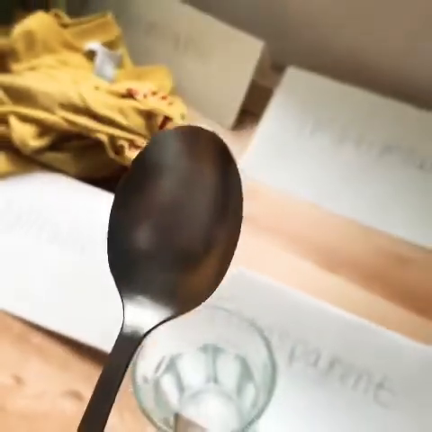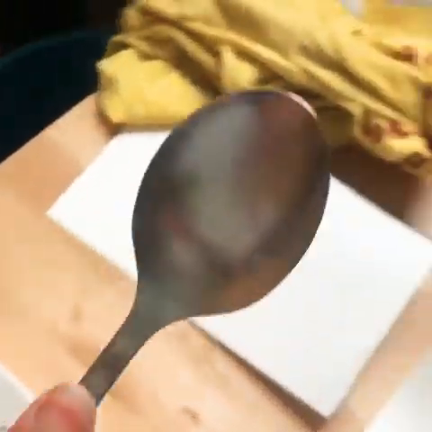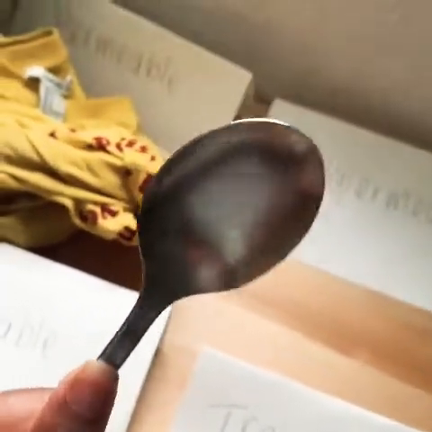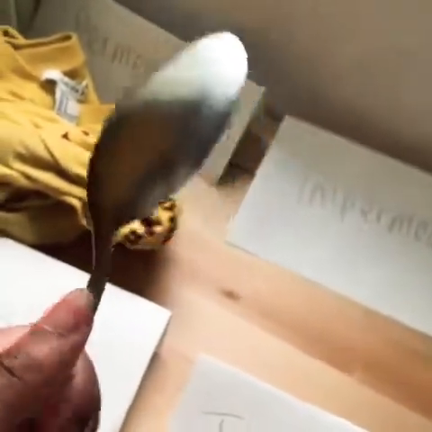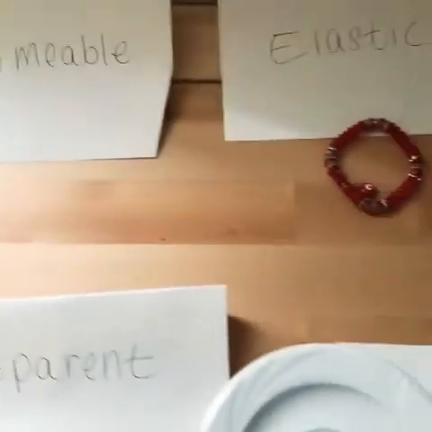And one of the last objects we will review is a spoon. A spoon is made of what? Metal. It's made of metal. So, do we think that this spoon is fragile? Or do we think that it's strong? Look, I can't bend it. It's impossible for me to bend it. It's strong. Excellent job, guys.